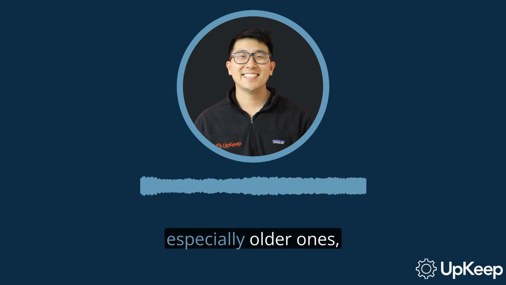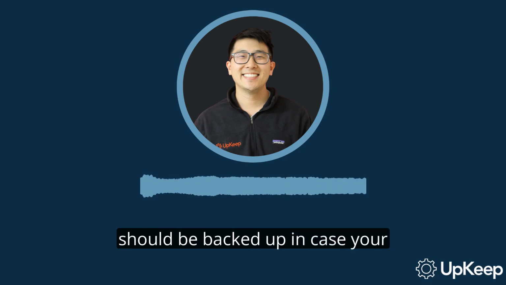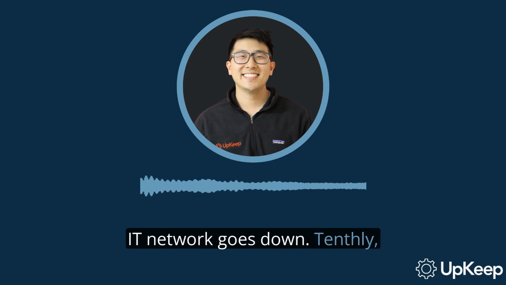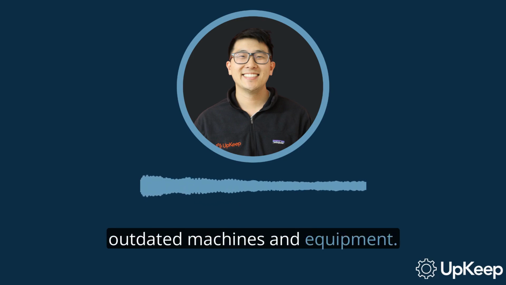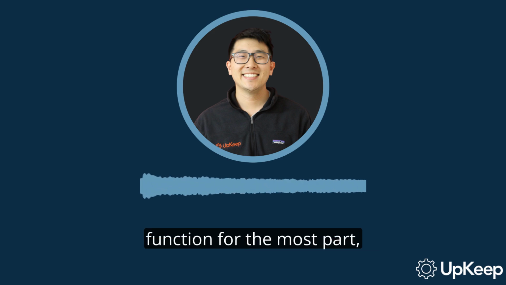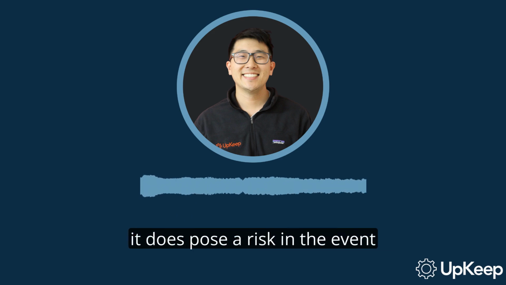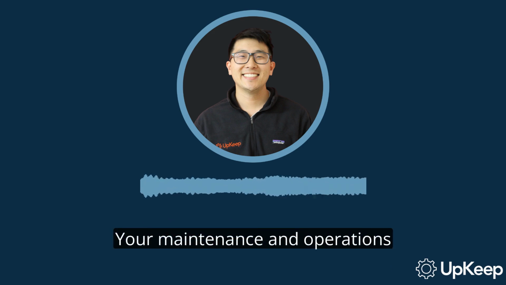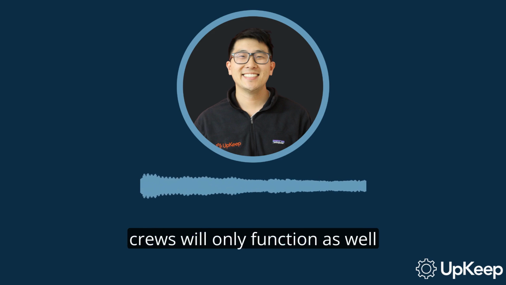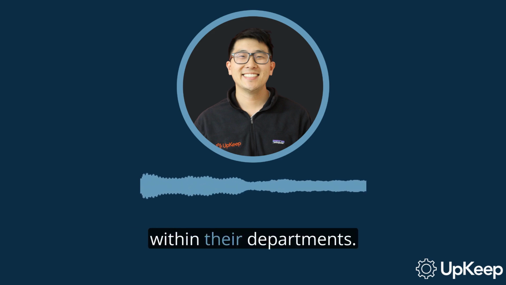Software systems, especially older ones, should be backed up in case your IT network goes down. Tenthly, update old equipment. Many facilities rely heavily on outdated machines and equipment. While that equipment may still function for the most part, it does pose a risk in the event that it breaks down. And lastly, improve communication. Your maintenance and operations crews will only function as well as the lines of communication within their department.